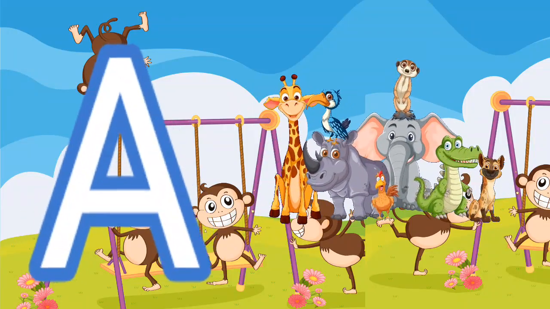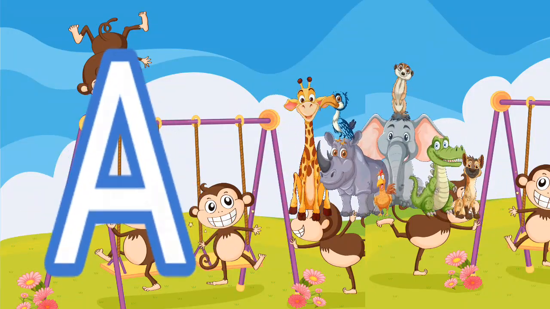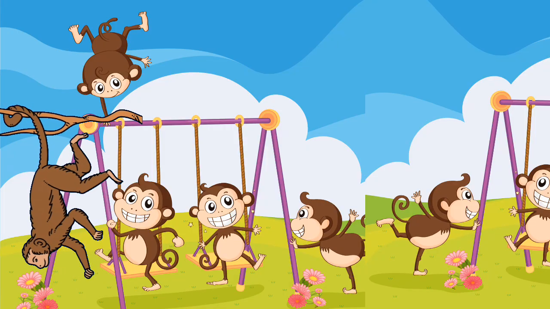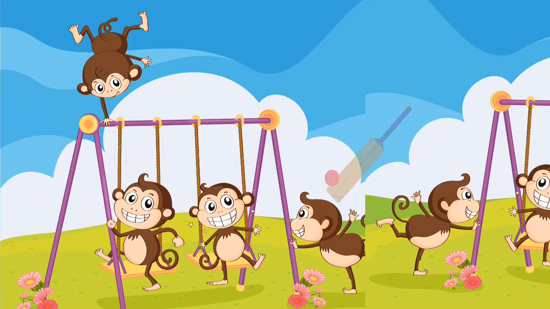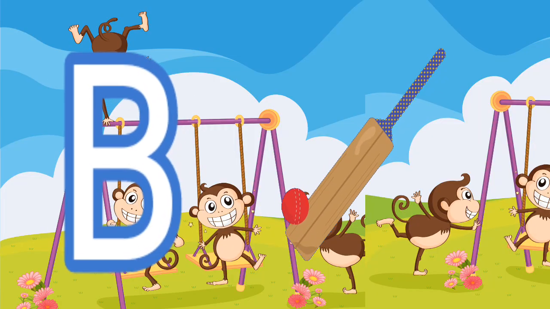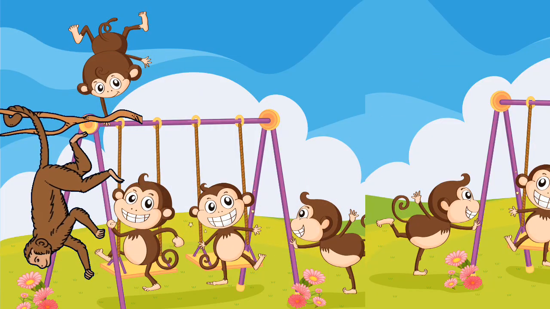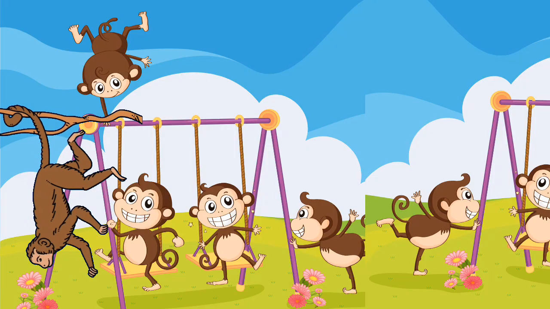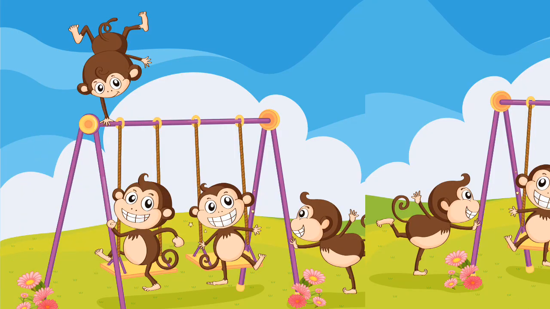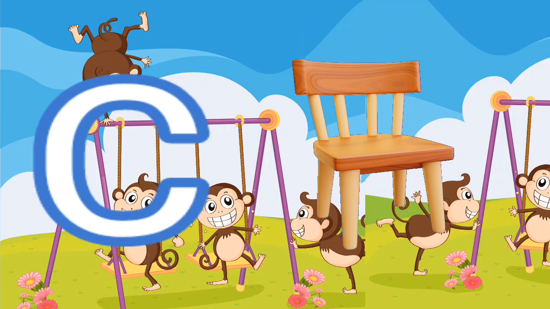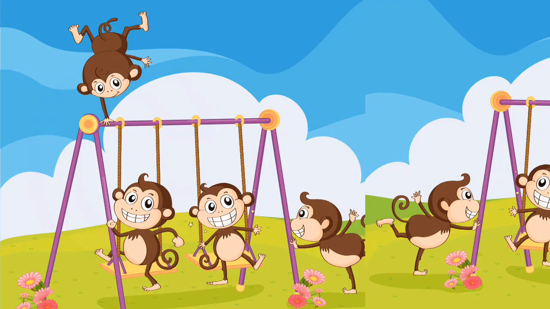A for animal. Animal means जानवर. B for bat. Bat means balla. C for chair. Chair means kursi.